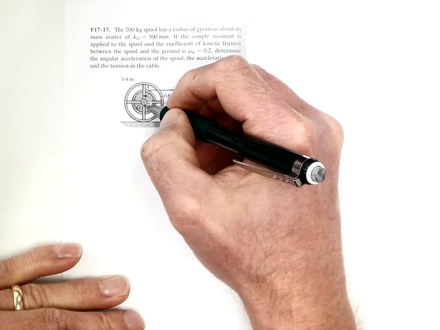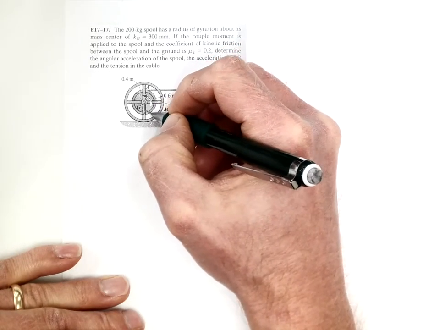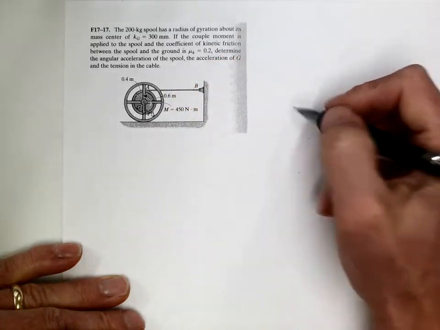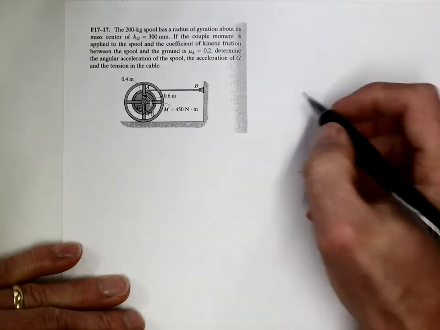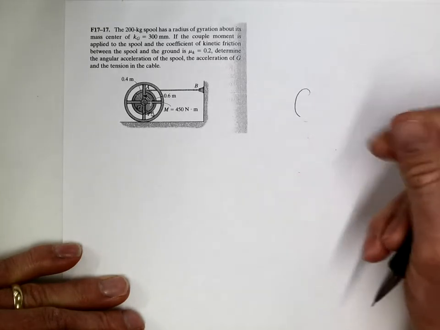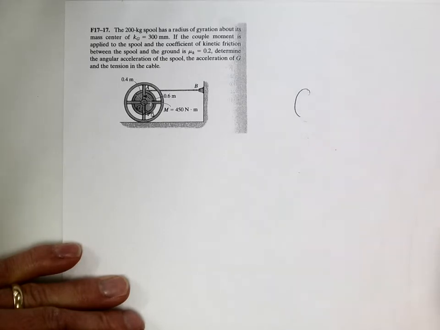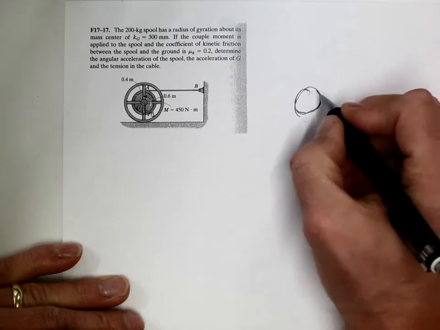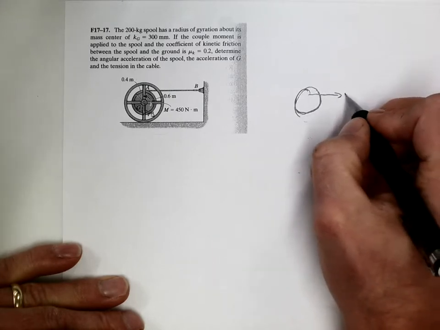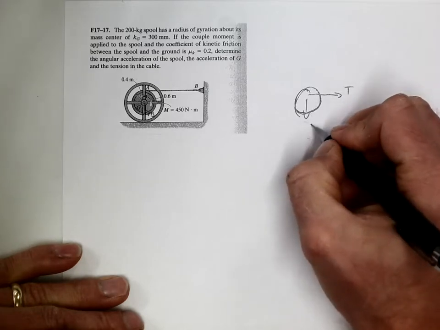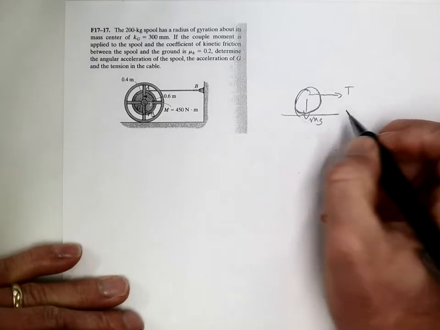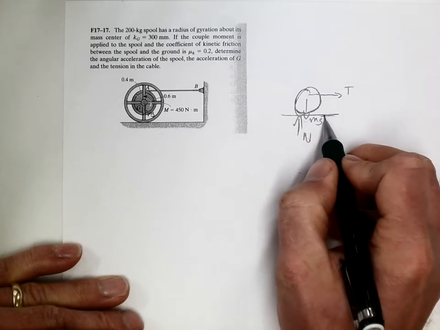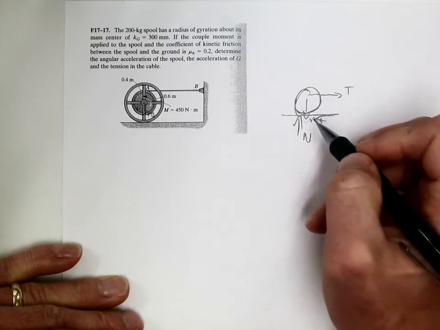So, free body diagram. We got mg down. Let's do this over here. Here's our spool. We got the tension of the rope over, mg down, and normal up. We got friction pushing back as the spool rolls this way.